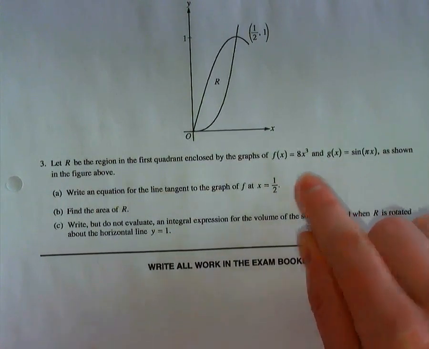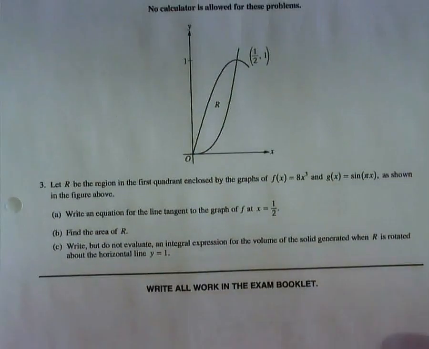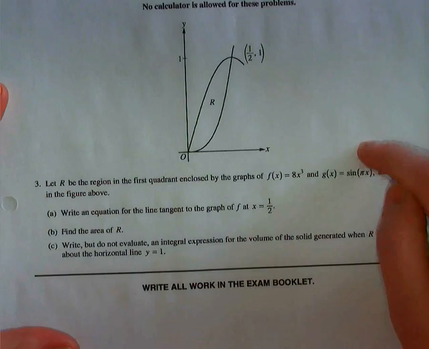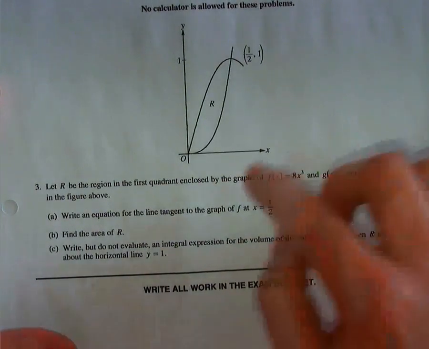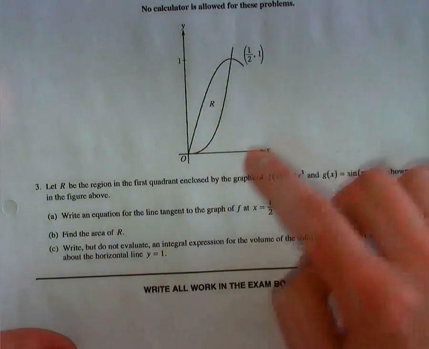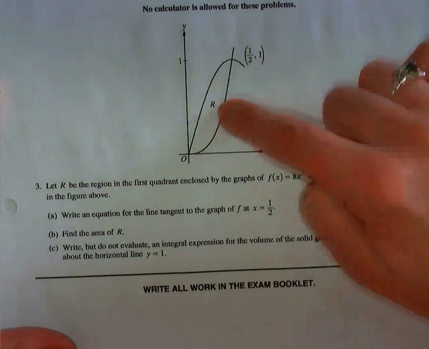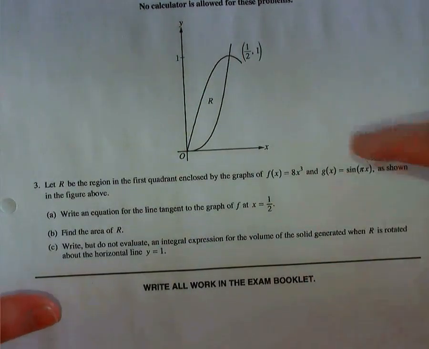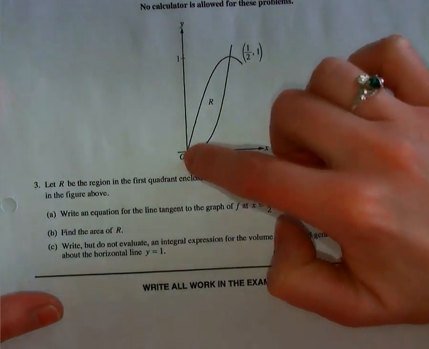What I need to figure out, they're not labeled on my graph. So 8x cubed, if you recall, your basic cubic graph is the swiggle that goes through the origin. So that's what you're looking at here. So this lower function is f of x, and then the upper function, which follows the pattern of sine, starting at the origin and going up to 1, that's g of x. So just make note of that.